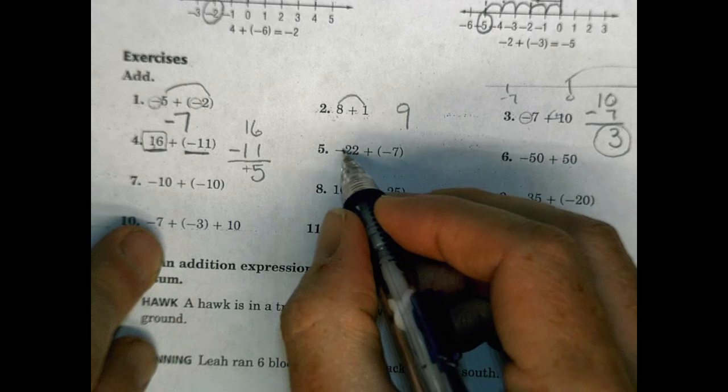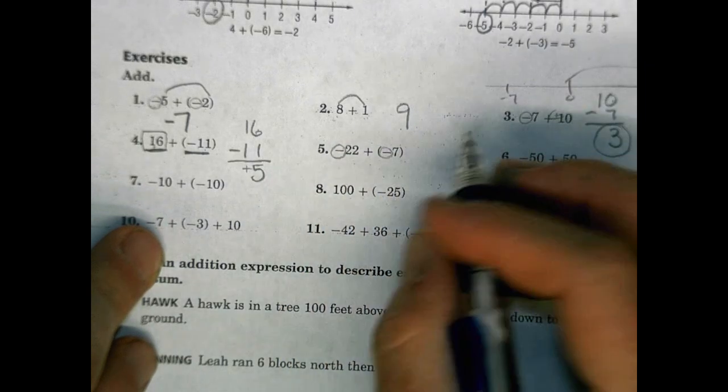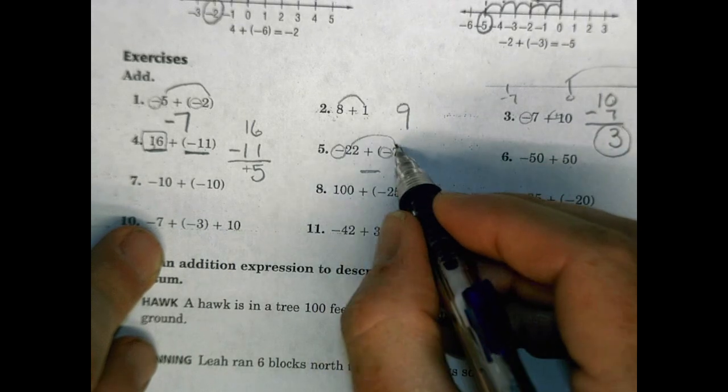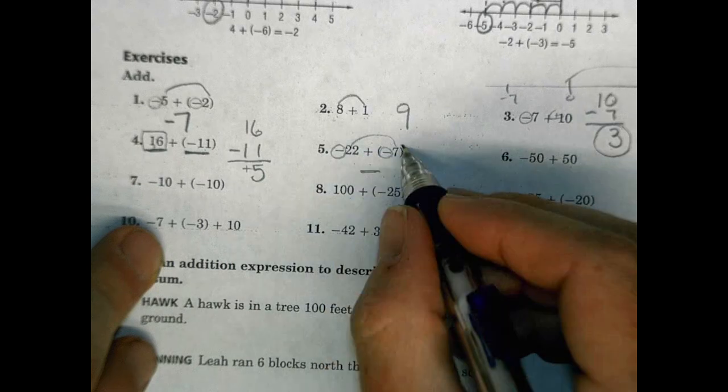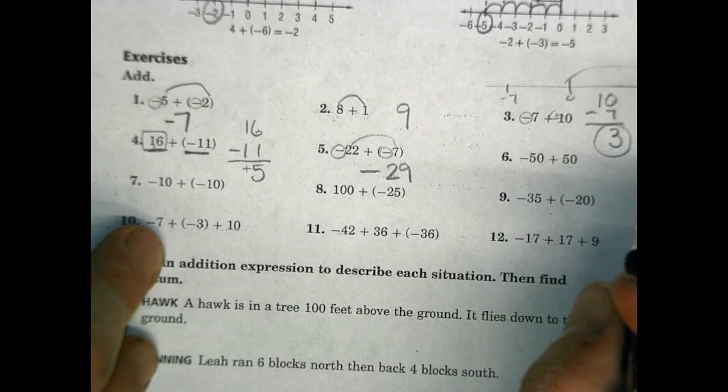This next one, we can see the signs are what? They're the same. So because the signs are the same, our answer is going to be the same. It's going to be negative. So I'll find the sum, keep the sign the same. 22 plus 7 is 29. And we keep the sign the same as a -29.